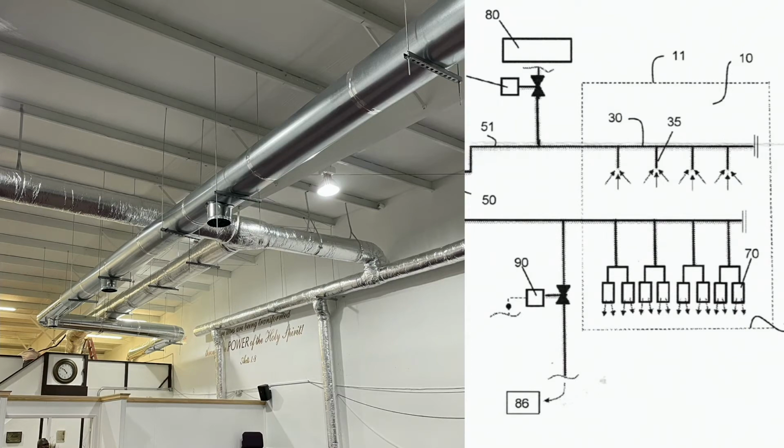Let me give you a view of what the actual system looks like. Here's the collection manifold right here. You can see the collection manifold over here, the collection pipe right here with the nozzles in it: 1, 2, 3. There is another nozzle that you can't see. It's over here somewhere. Okay.